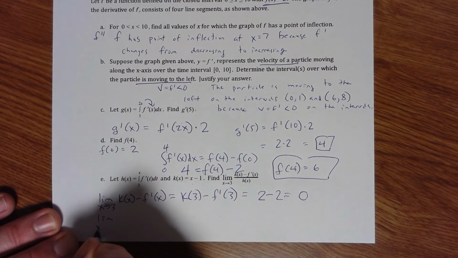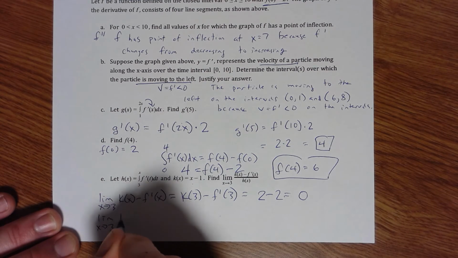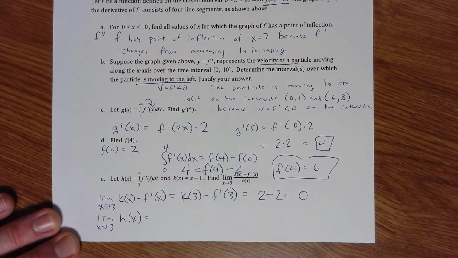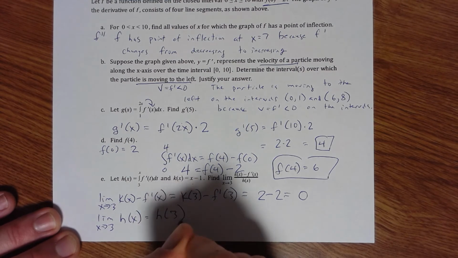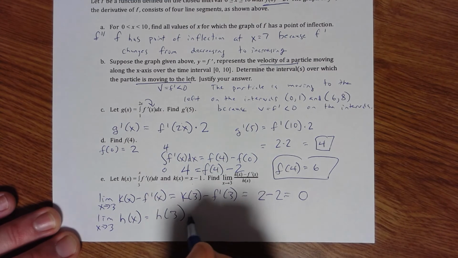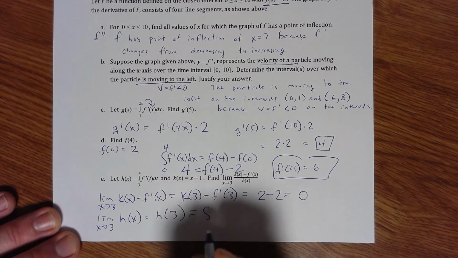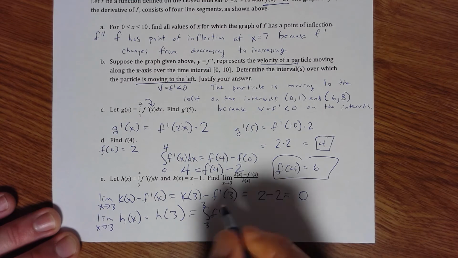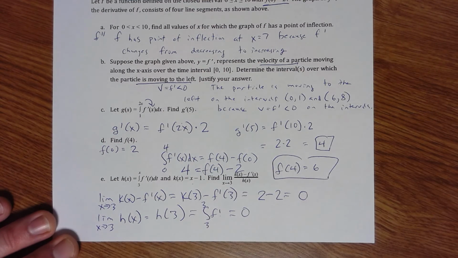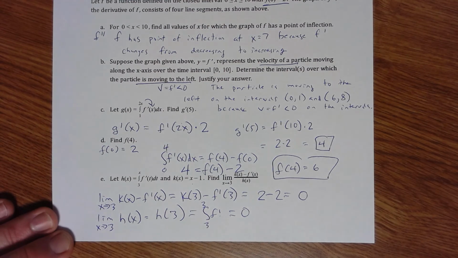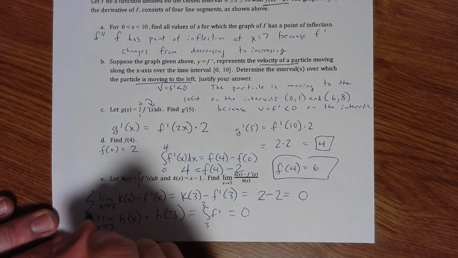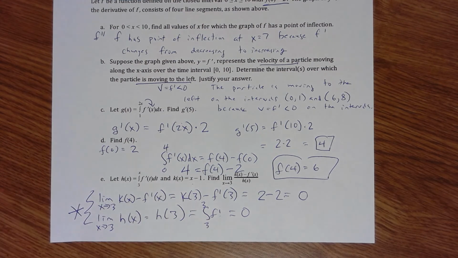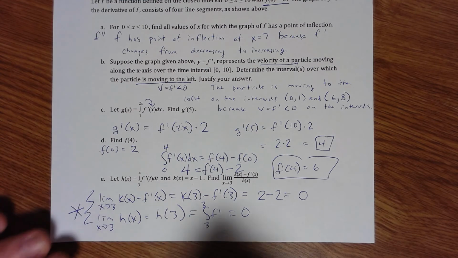The limit as x approaches 3 of the denominator h of x is equal to h of 3. And h of 3, now look at h of 3. H of 3 is the integral between 3 and 3 of f prime. Well, the two bounds are the same. Stop right there, 0. So we did get a case where we're going to use L'Hopital, so you must show this, must show that separately. Do not write 0 over 0. Okay, so let's use L'Hopital's.